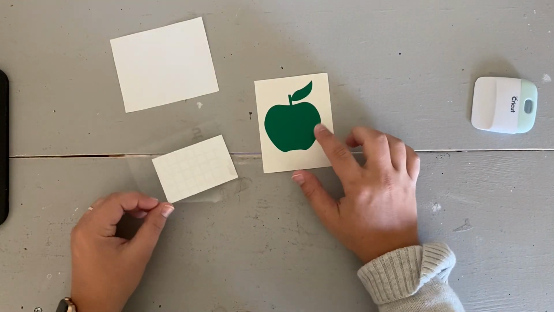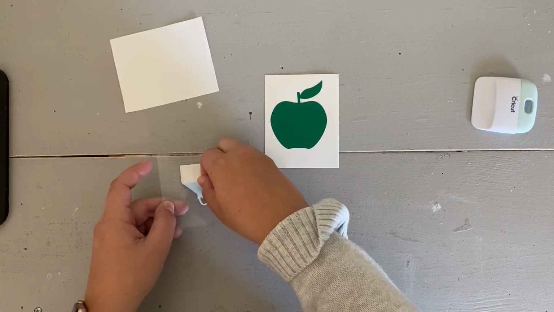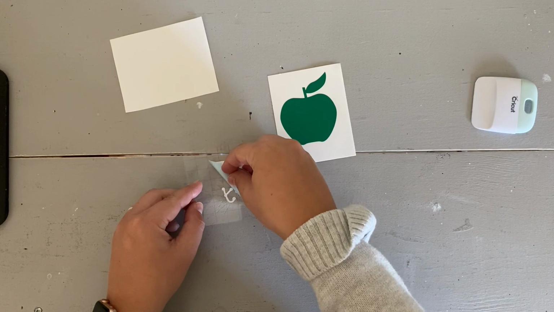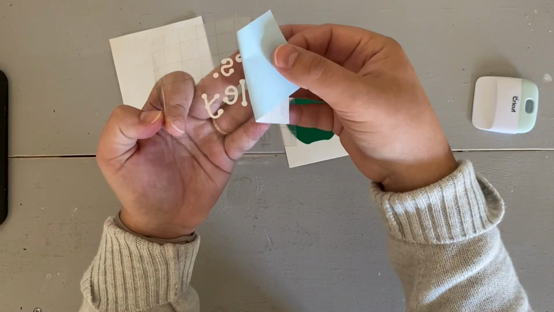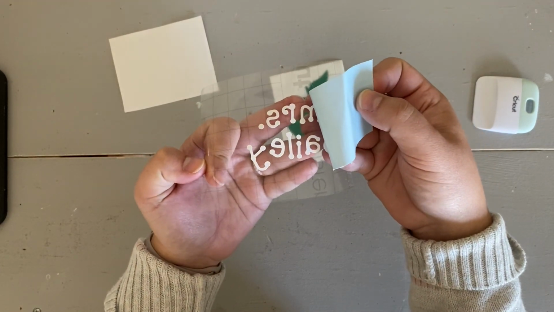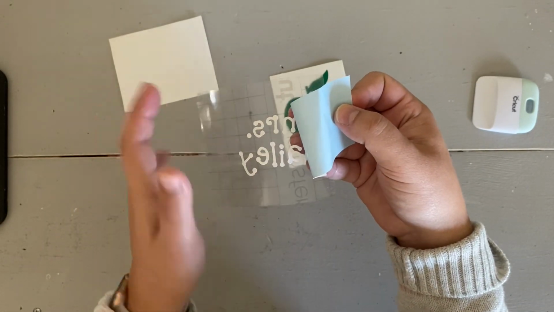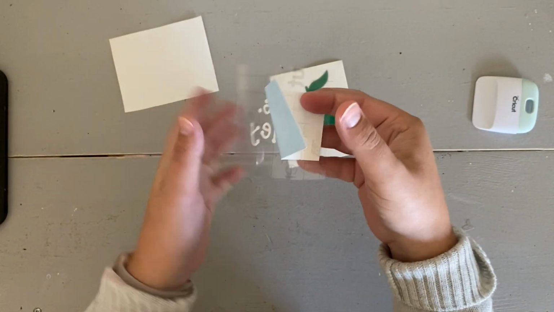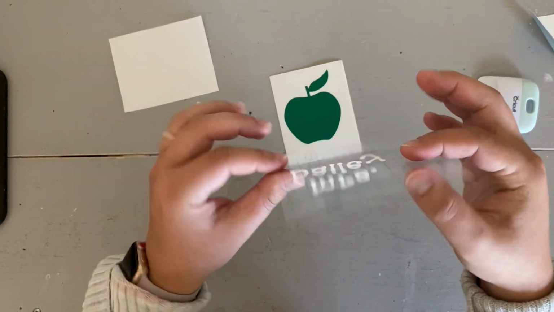All right, so now we're going to apply it on top of our apple. So we'll remove the paper backing that the vinyl was on. Again, starting in a corner at a 45-degree angle, going nice and slow. And do you see how that's staying on the transfer tape and is not on the paper backing anymore? If as you're going, you're finding that the vinyl has not stuck to the transfer tape, just push this back down and scrape down again. So now we've got our vinyl onto our transfer tape, just like that.